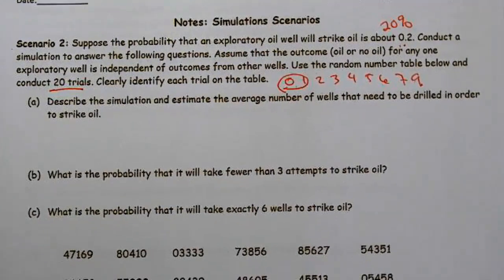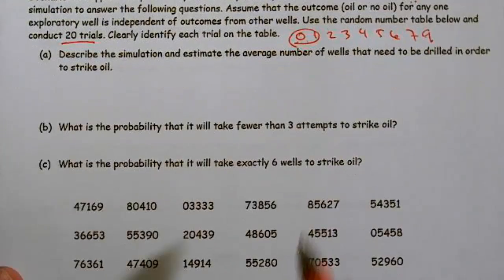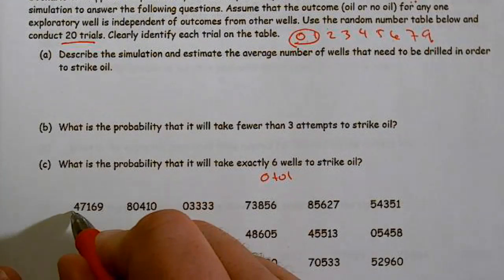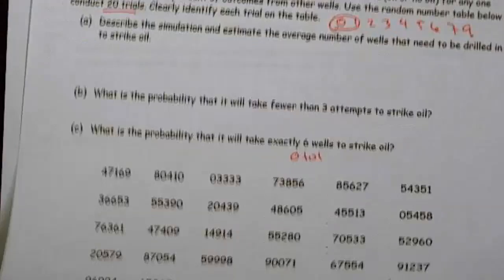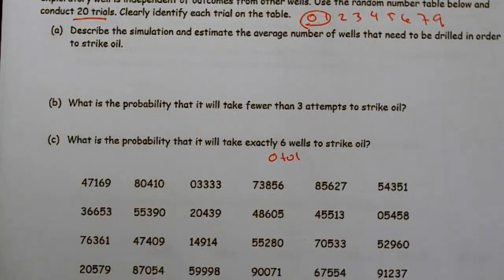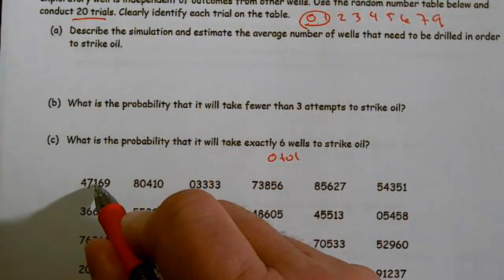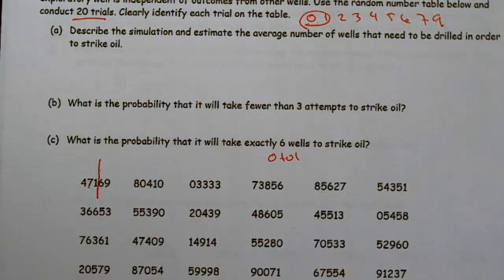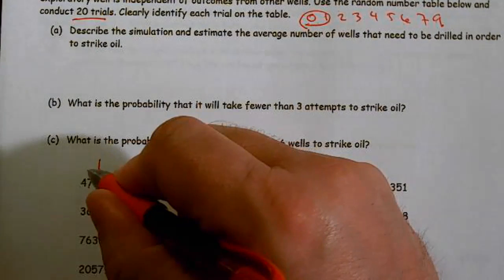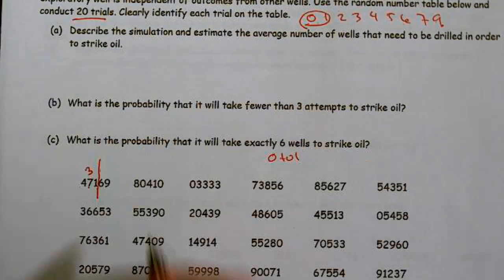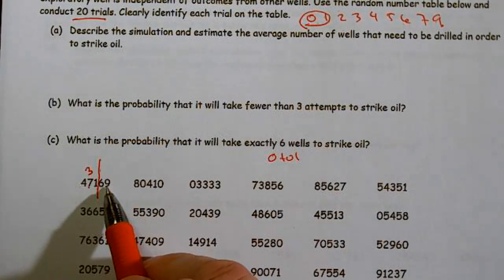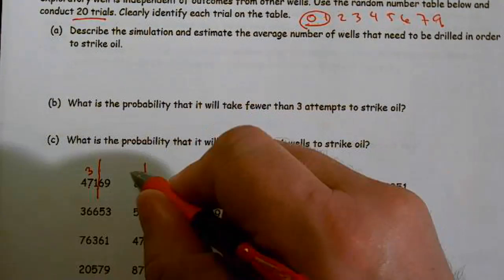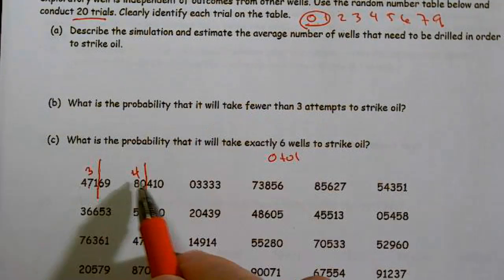I'm going to go ahead and start running this, and then I'm going to swap over. Remember, 0 to 1 is what we're looking for. Well, a 4. Guess what? I didn't strike oil with a 4. I didn't strike oil with a 7, but I did strike oil with a 1. So that's the end of my first trial. How many wells did I have to drill? It turns out I had to drill 3. Then I have a 6, not oil, not oil, not oil. 0 is oil. So I had to drill 4 wells.